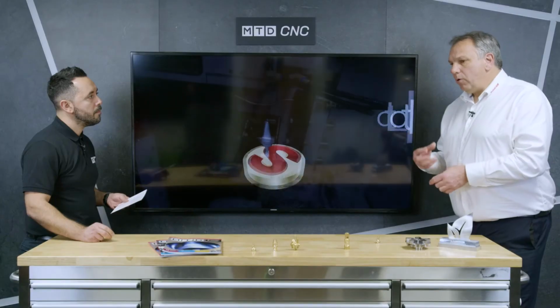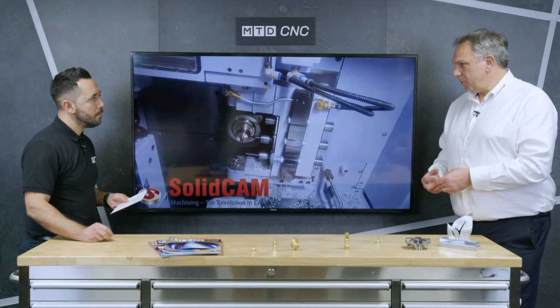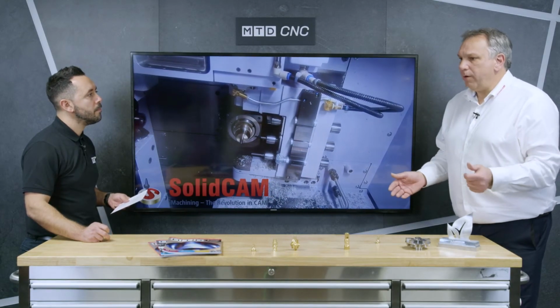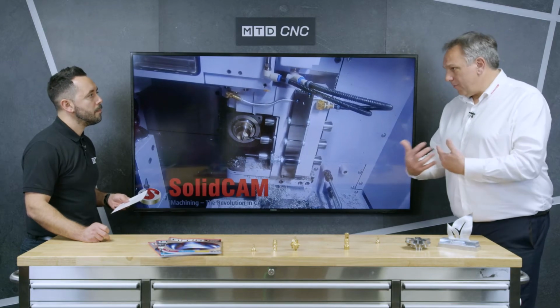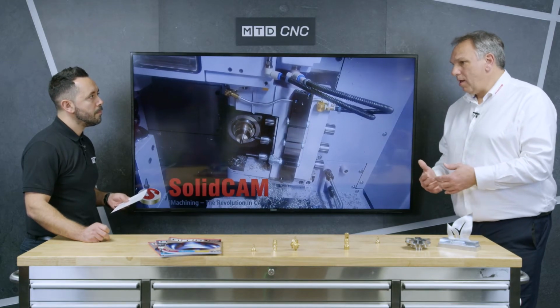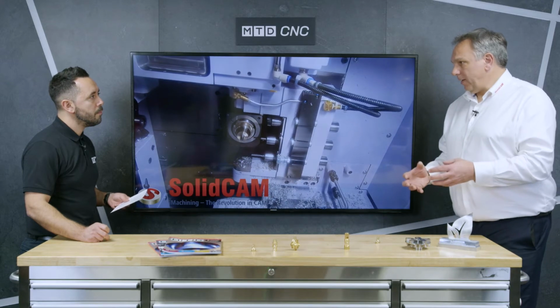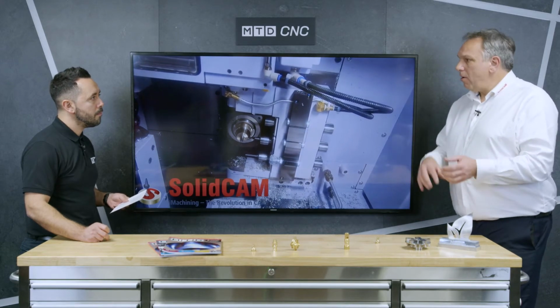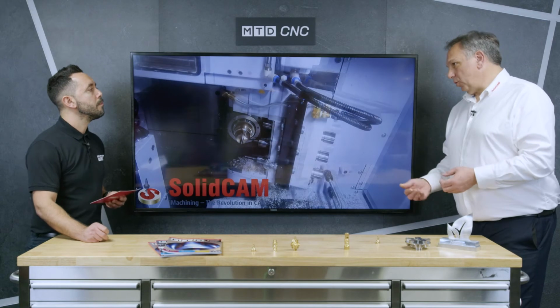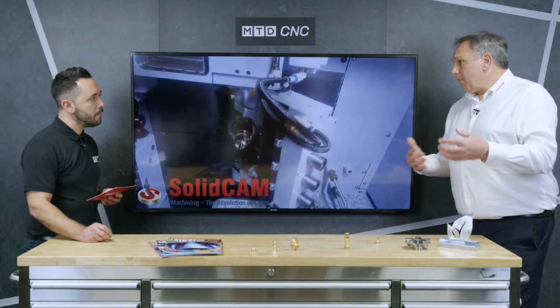Where we've looked at projects in the past, people have come to us and said, okay, we've got this cycle running for, say, 3 months, why do I need CAM? They've had the exact same question as you just asked. And we've taken their program and looked at it and actually seen how they're programming it. Programmed it in SolidCAM with exactly the same cut data and everything else.